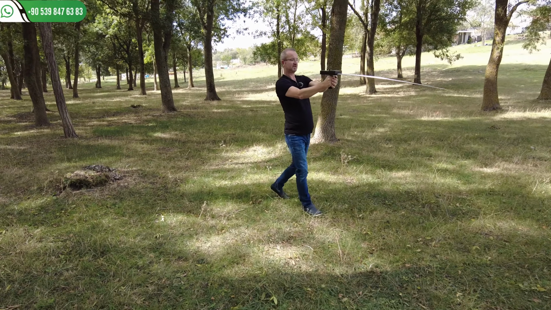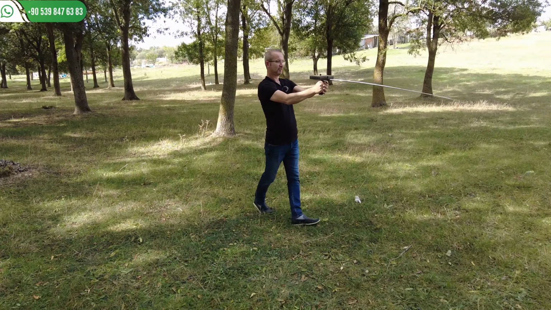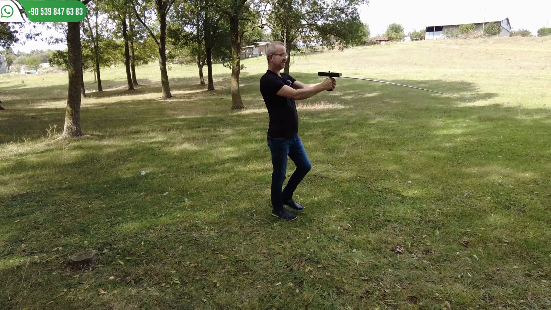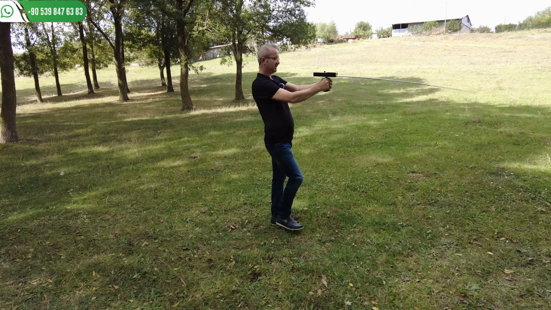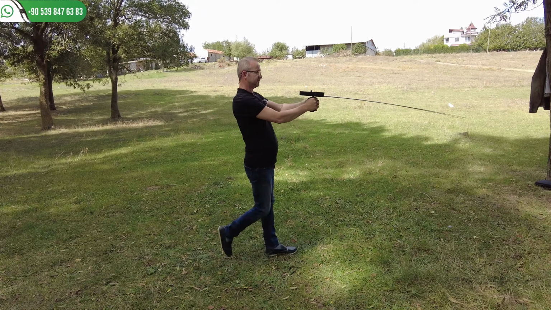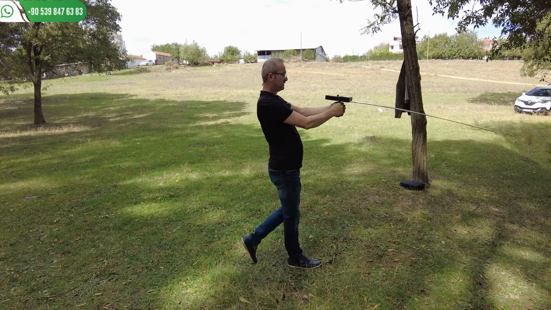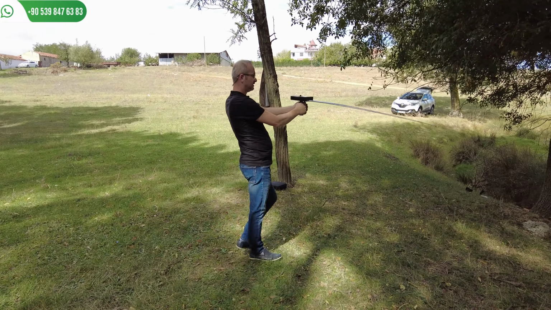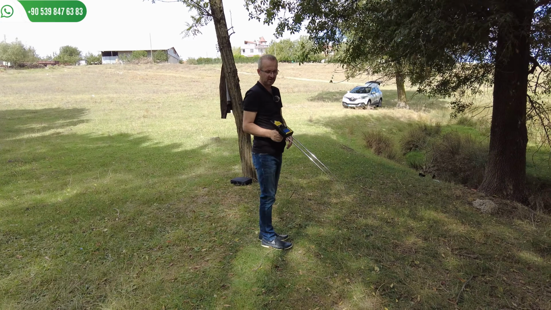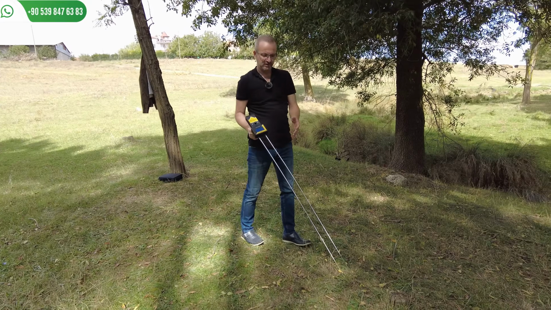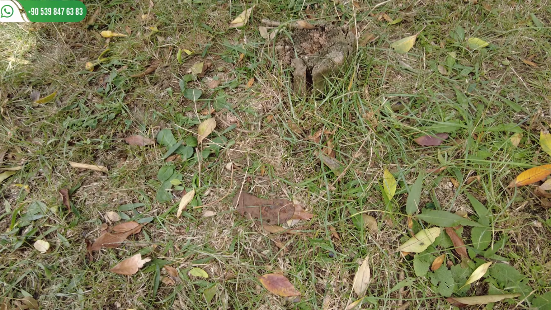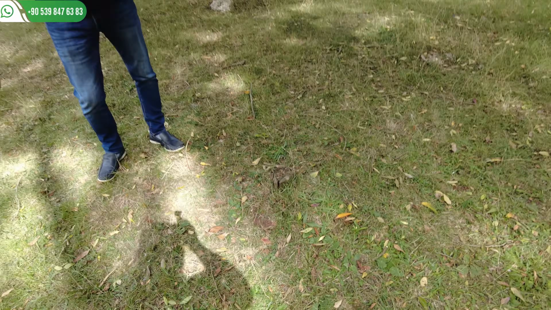I went over gold. I went over the silver. I'm going over the bronze. I went over copper. On the steel object, detection is taking place. I'm shutting it down.